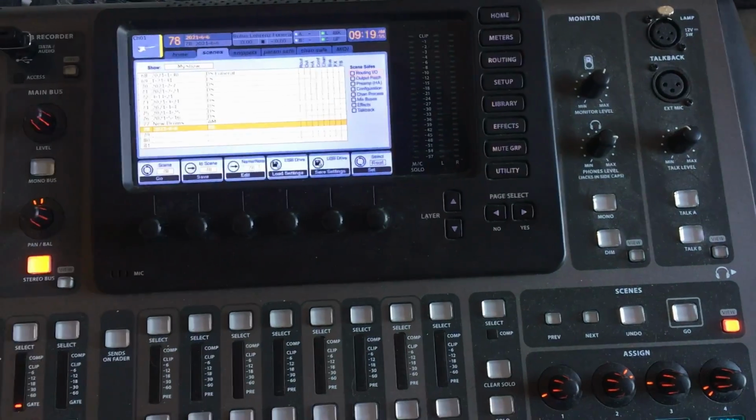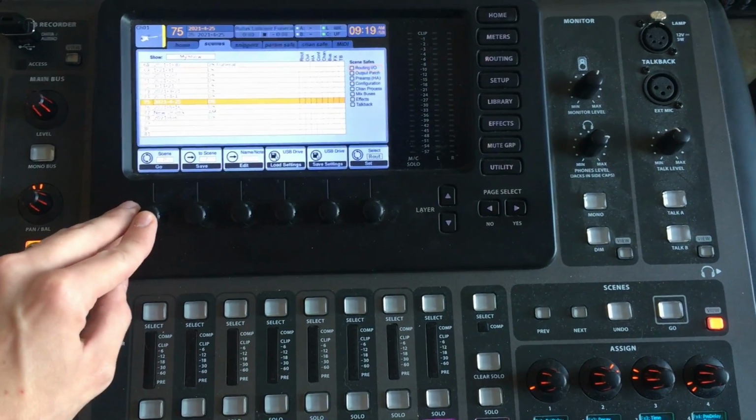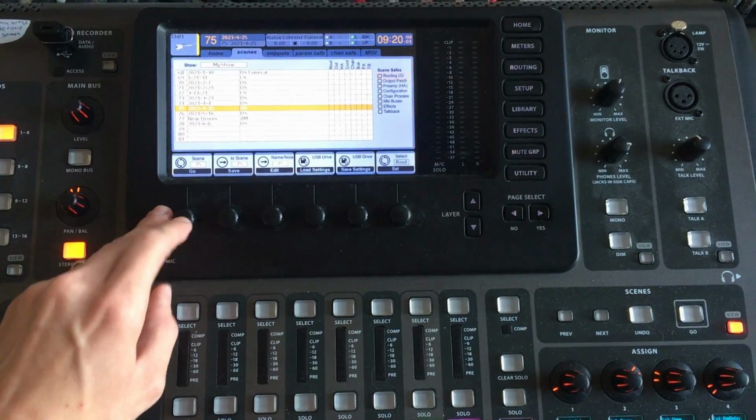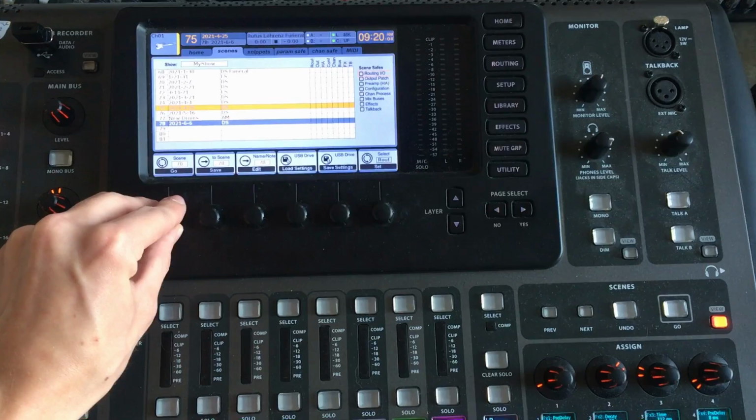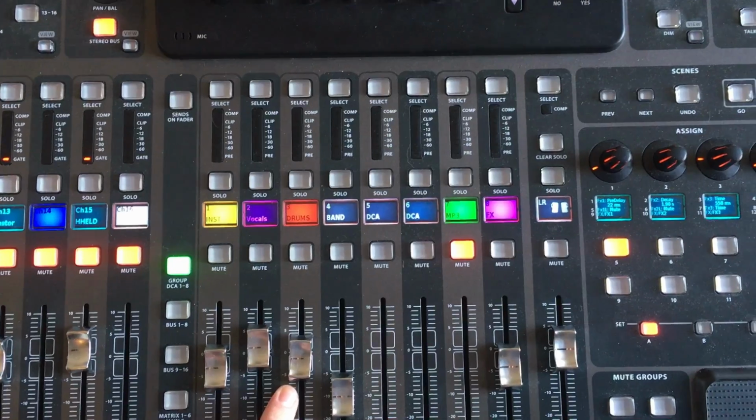Yes. So whenever I recall that setting, you'll see the VCA is recalled to where I set it.